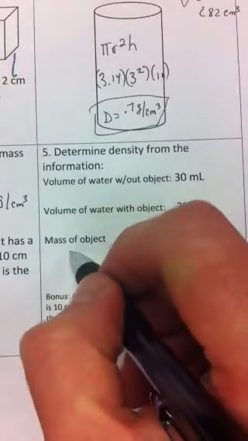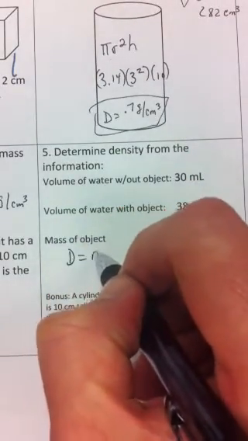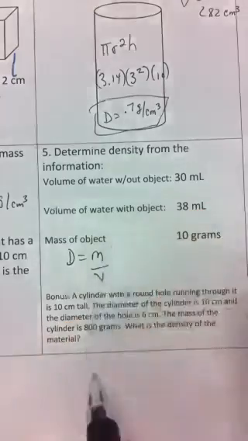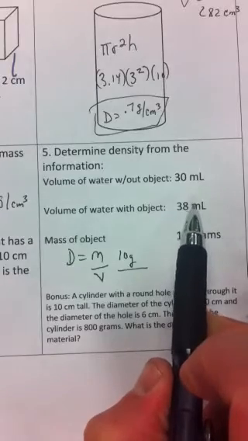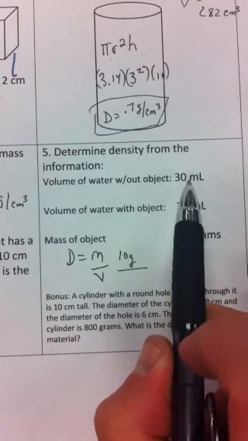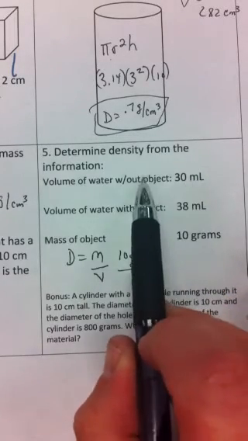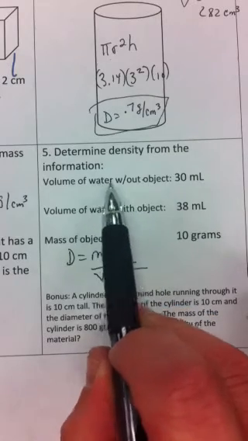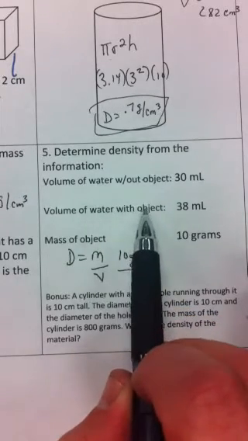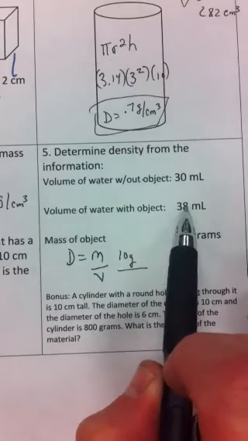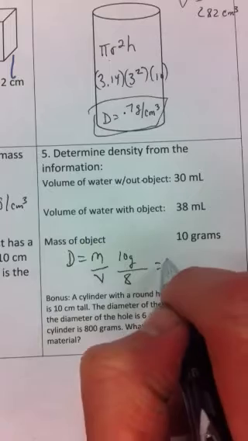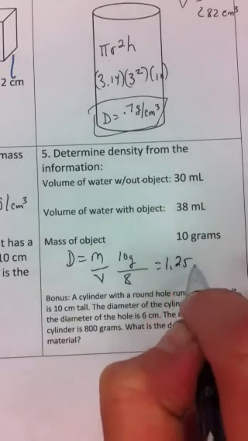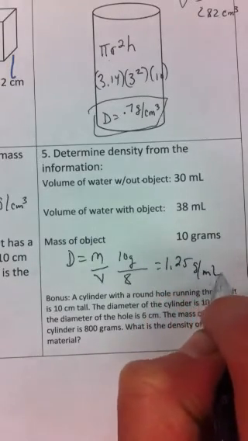Number 5, determine density. Once again, we start with the formula for density, which is mass over volume. That's 10 grams. The volume is the amount of water that is displaced or pushed up when you drop the object in. This is the volume of water without the object. Drop the object in. The volume of water goes up to 38. Therefore, the volume of the object is 8. And therefore, the density is 1.25 grams per milliliter.